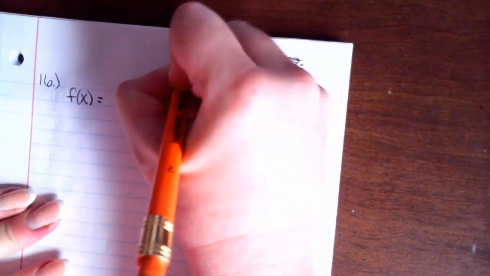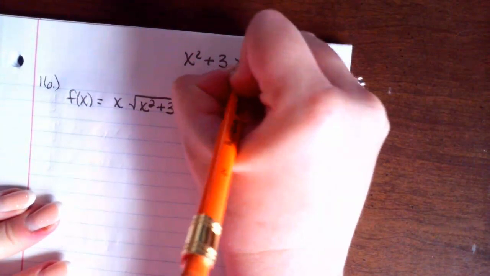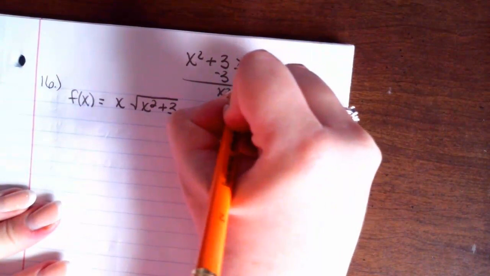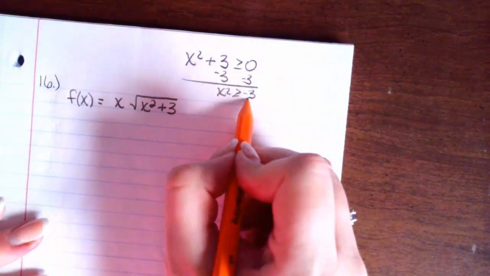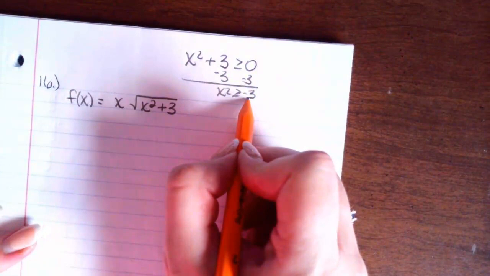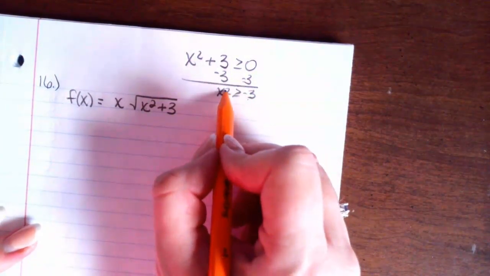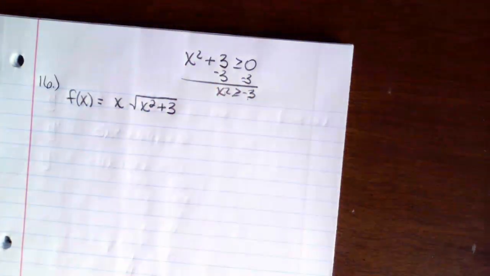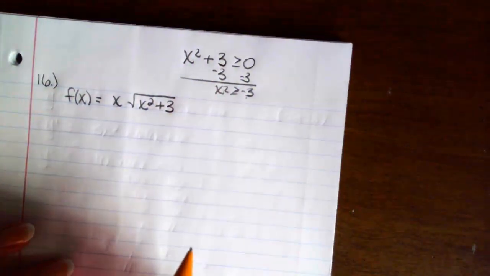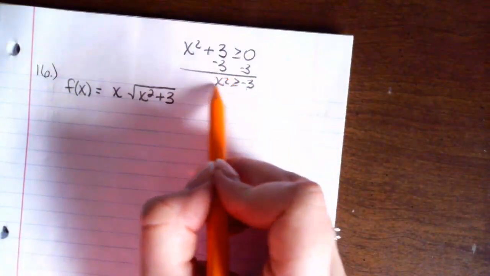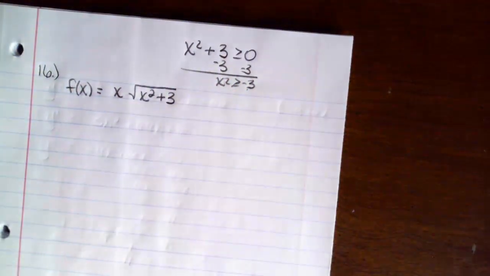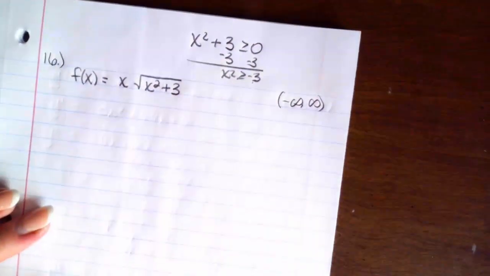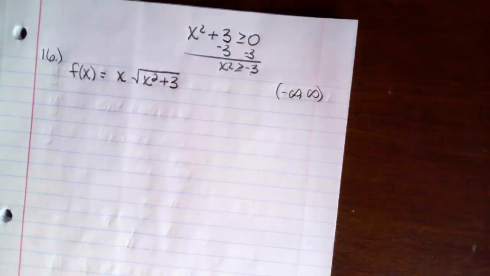So look at it this way. If I have x squared plus 3 and I need to make that greater than or equal to 0, subtract 3 from both sides. X squared is greater than or equal to a negative number. And that's not going to happen because x squared is always positive. Okay? What I meant was everything that you square is going to be greater than or equal to 3. So your domain is still all real numbers. Okay?